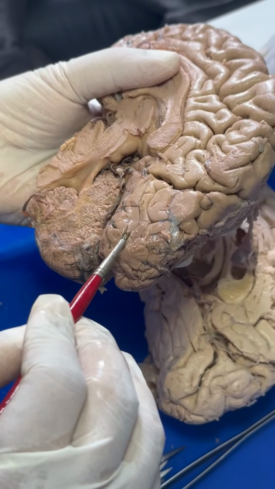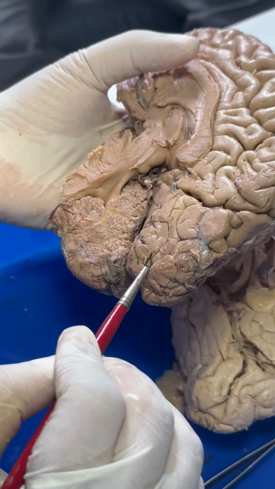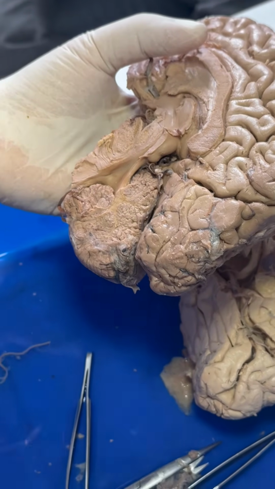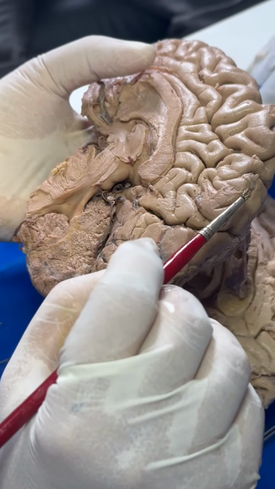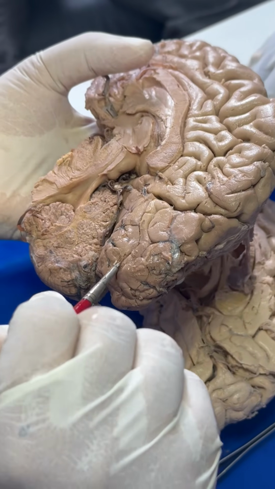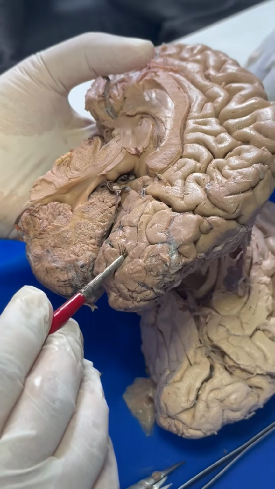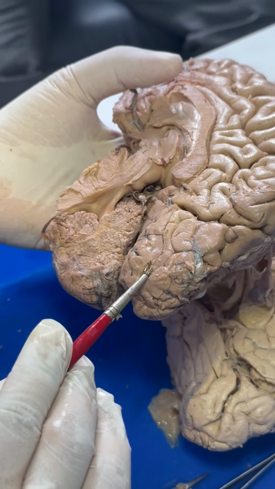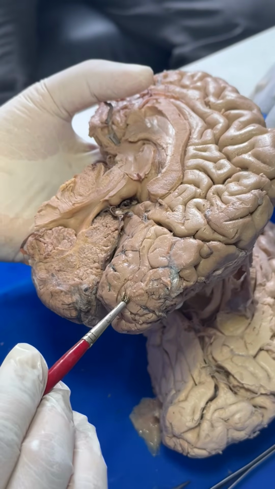The calcarine sulcus in the posterior part is an example of an axial sulcus. What is an axial sulcus? Where the important functional areas are present along the walls and the lips of that sulcus, that is called an axial sulcus. The functional area grows along the walls of the calcarine sulcus. Any sulcus where the functional areas are present along the wall is an example of an axial sulcus.